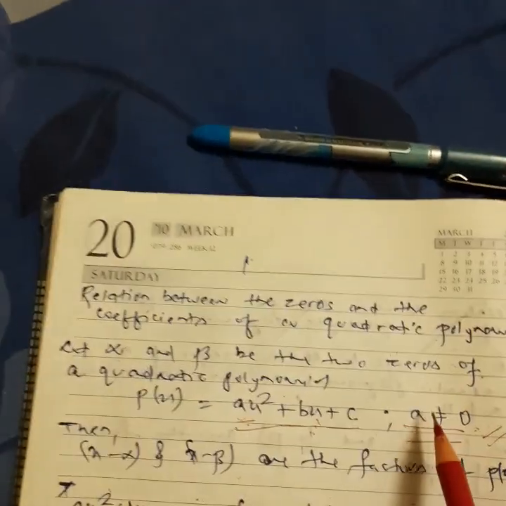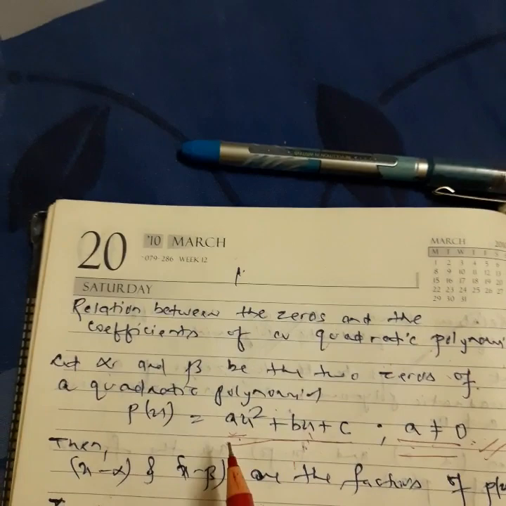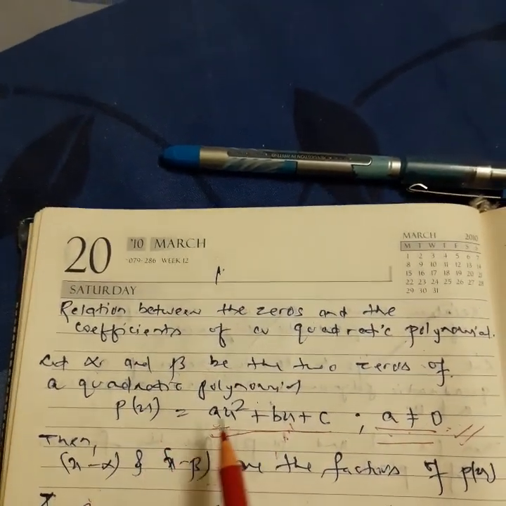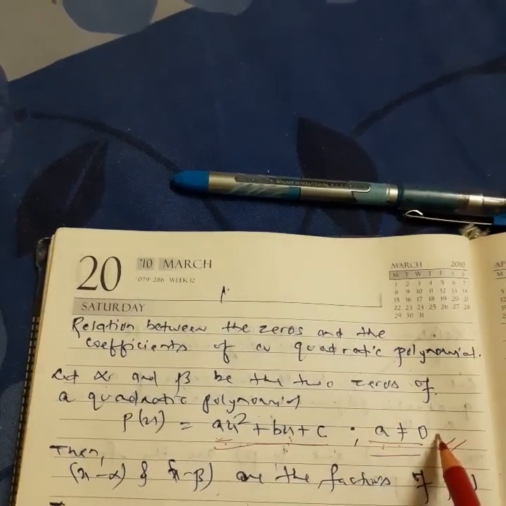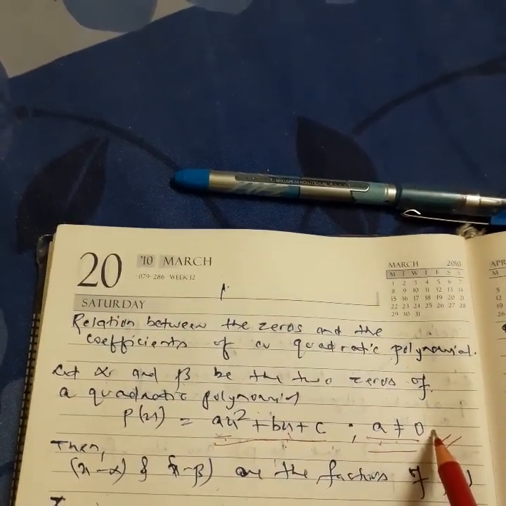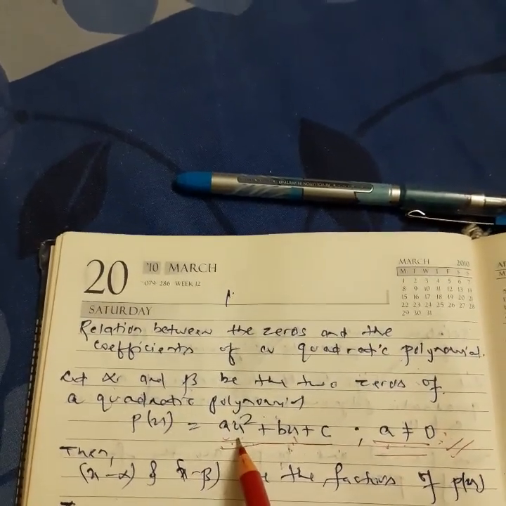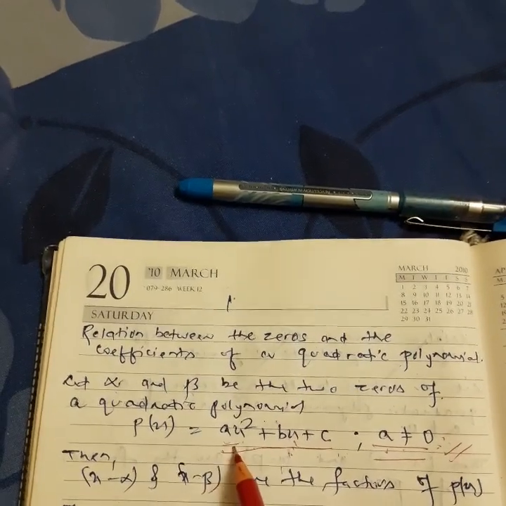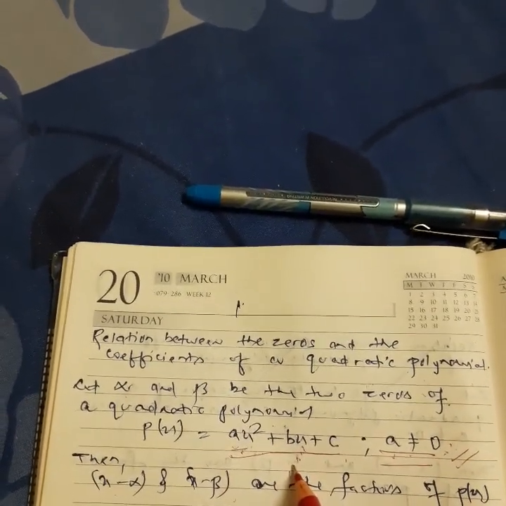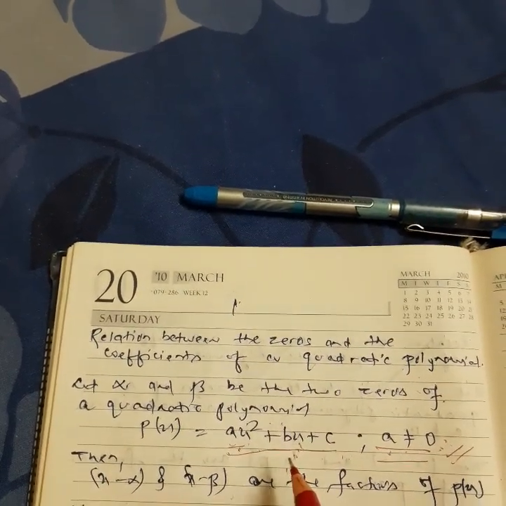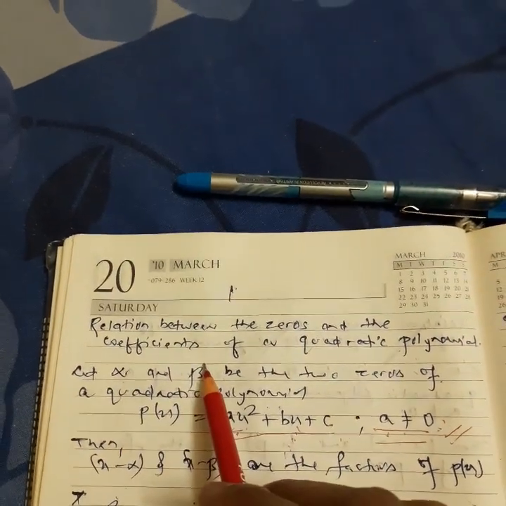Now in this topic, let us first take a quadratic polynomial, that is p(x) equal to ax square plus bx plus c, where a not equals 0. Why a not equals 0? Because for the existence of a quadratic, this x square term must be there, and for that a will never be 0. Since it's a quadratic polynomial, and as we have discussed earlier, it will have two zeros. So let those two zeros be alpha and beta.